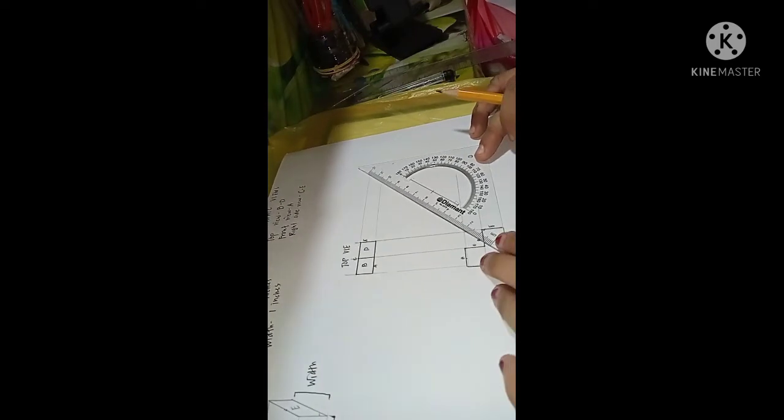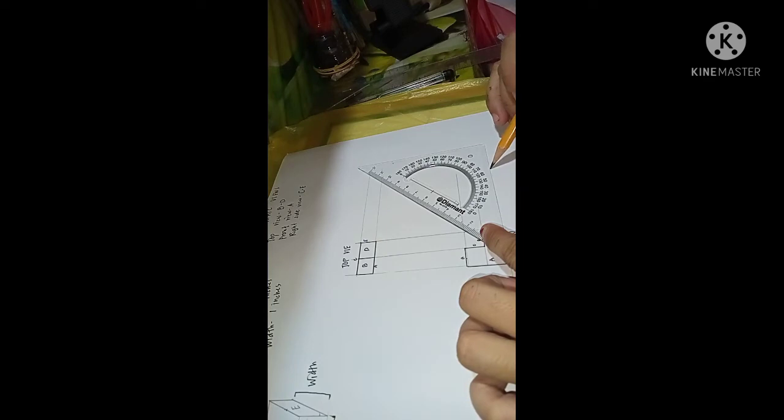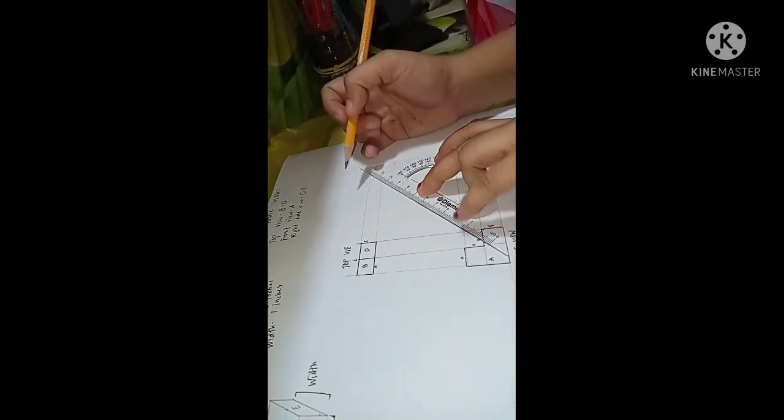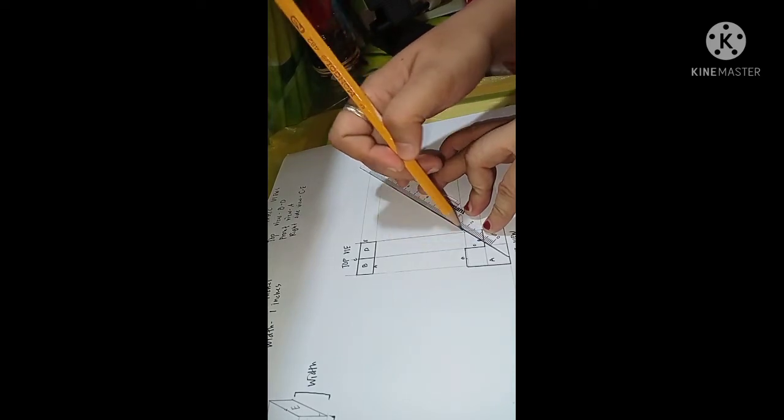We still need to use the triangular ruler as a guide. So here it should be straight, and this miter line, so that would be our miter line.